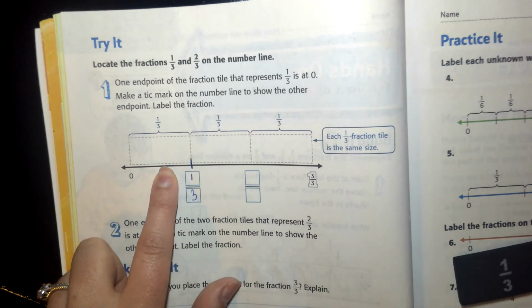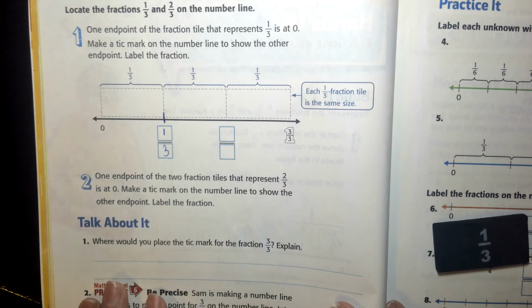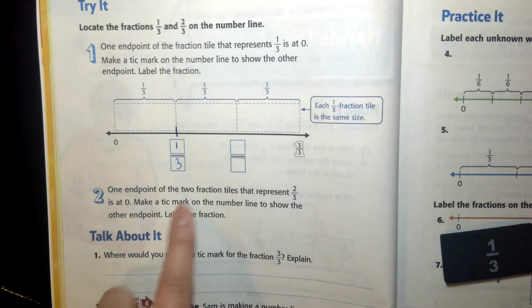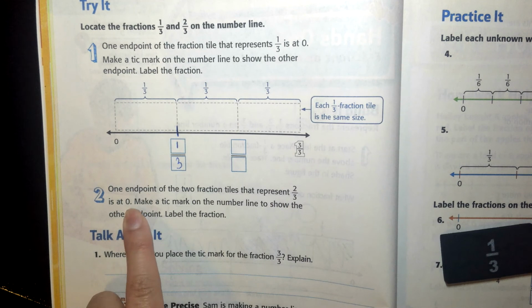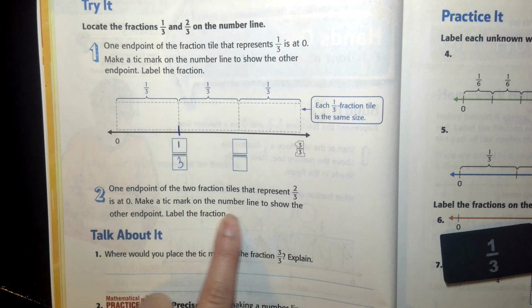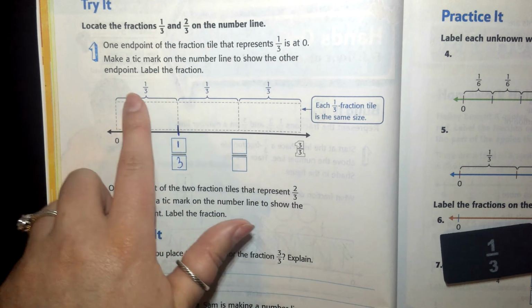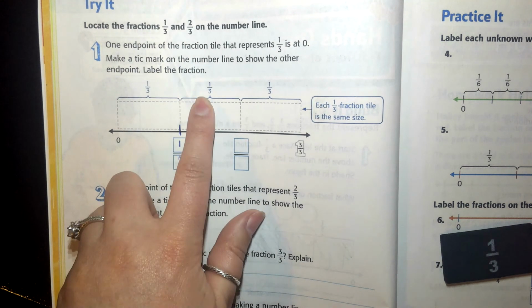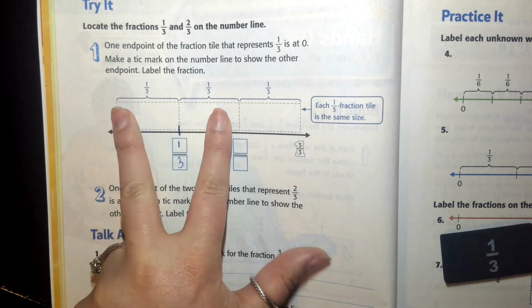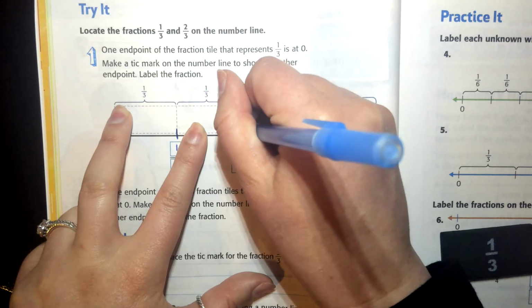Okay, now it says one end point of the two fraction tiles that represent 2/3 is at 0, make a tick mark on the number line to show the other end point. So I have 1/3, and now if I add this second 1/3 piece, now I have 2/3. So if I put my tick mark here, now I have 2/3.